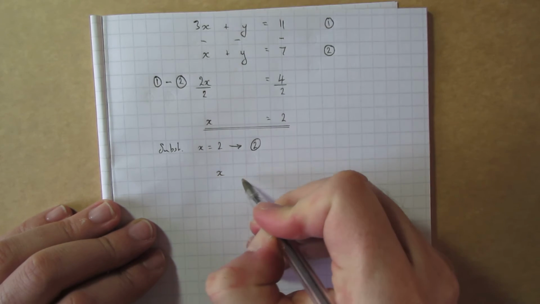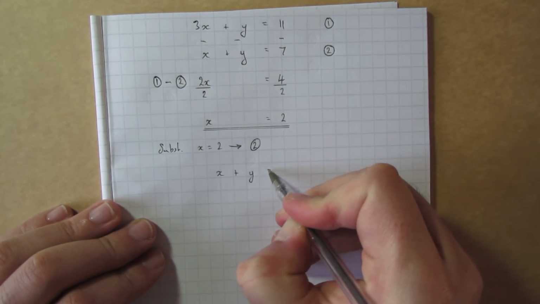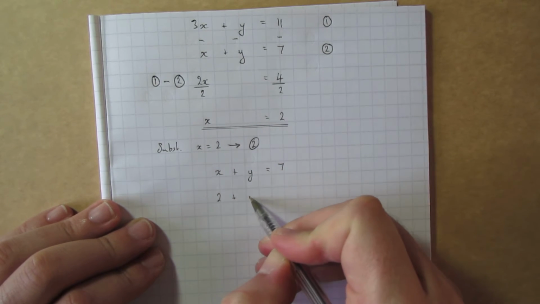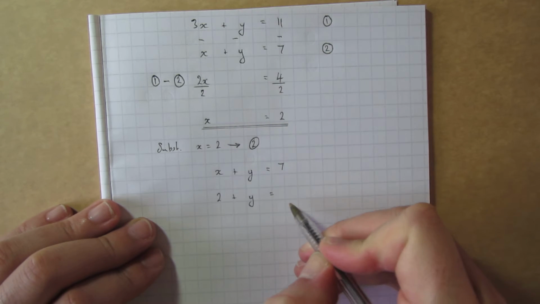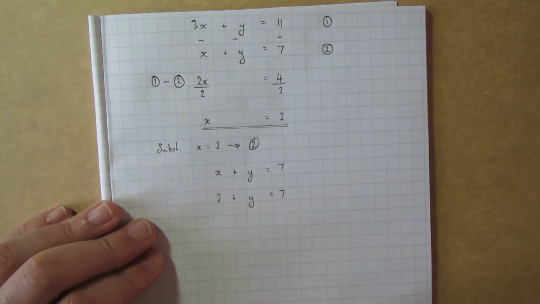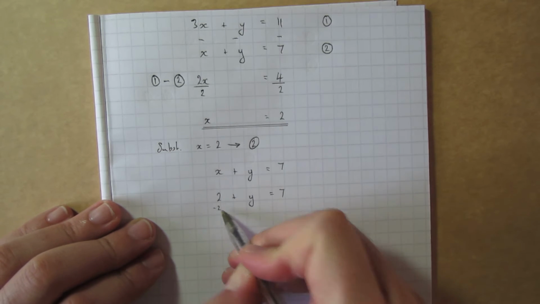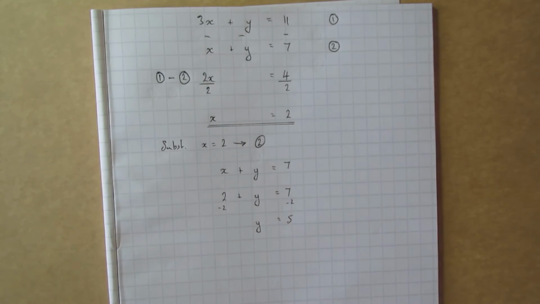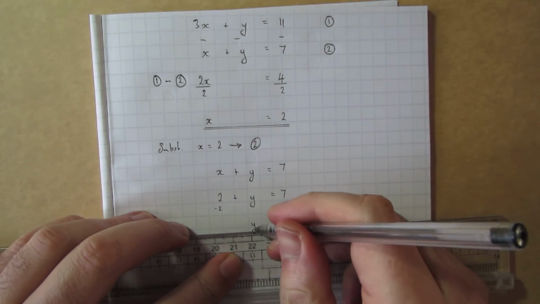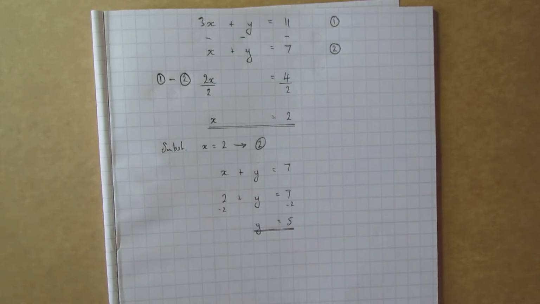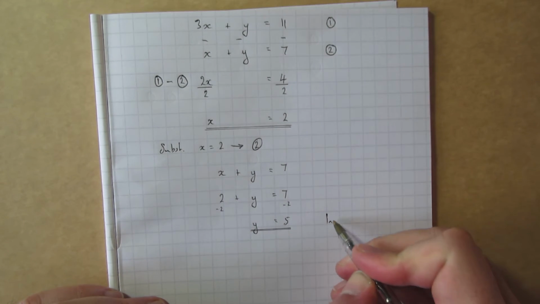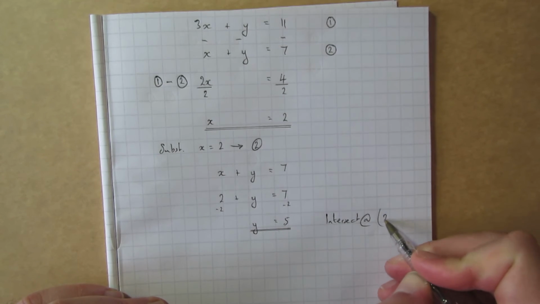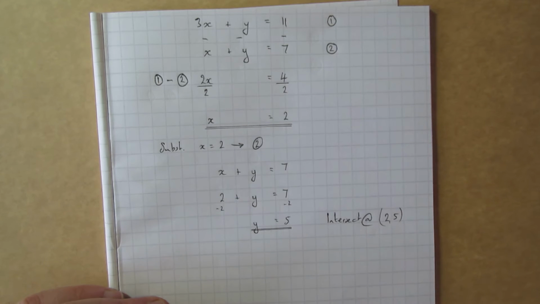And the equation said x plus y equals 7. And we now know that x is 2. So substitute that value into the correct place. Solve this equation. Take 2 from here, take 2 from here, and discover that y equals 5. So if we're correct, then these lines intersect at 2, 5.